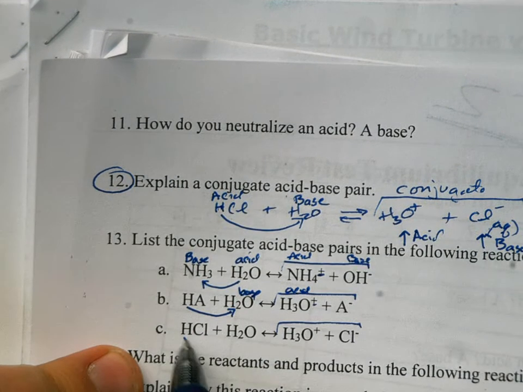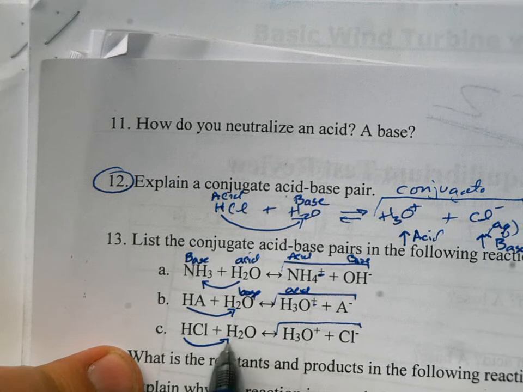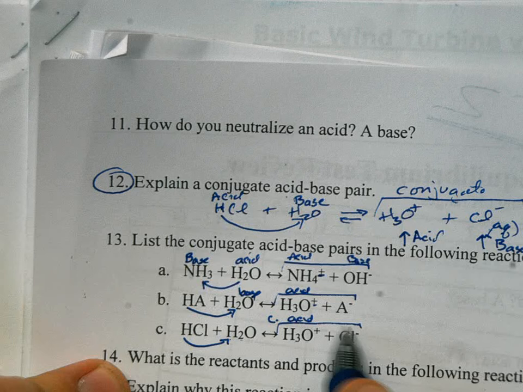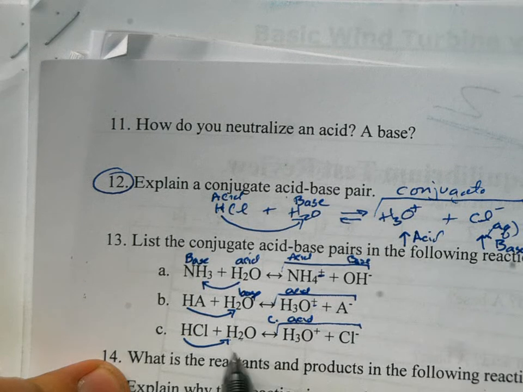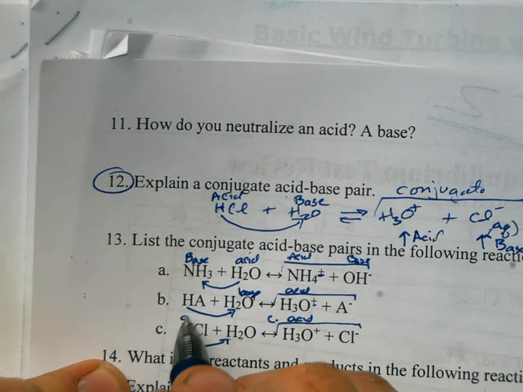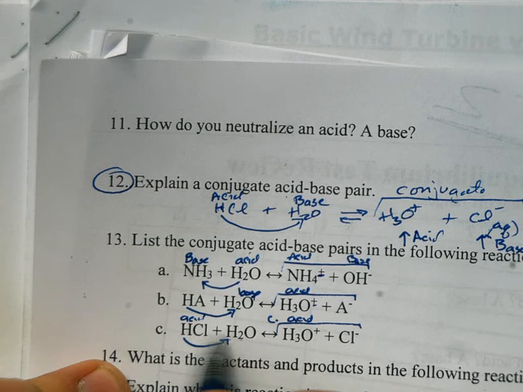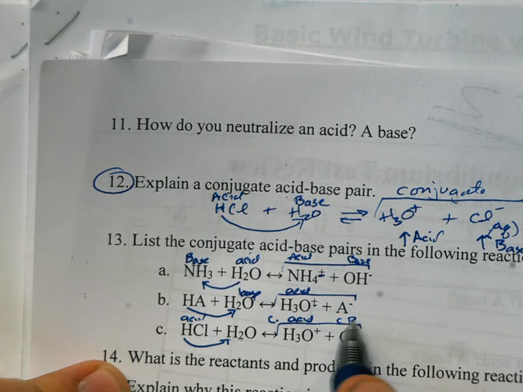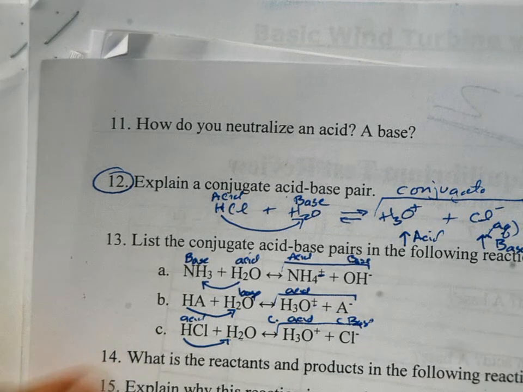Over here, hydrogen had to give one of its protons to water to get this formed. So this will be the conjugate acid over here. And this will be the conjugate base. It's got a negative charge. Over here, this was acting like an acid because it was donating a proton. But over here, it's going to be the conjugate base, and that makes sense because it's got a negative charge.